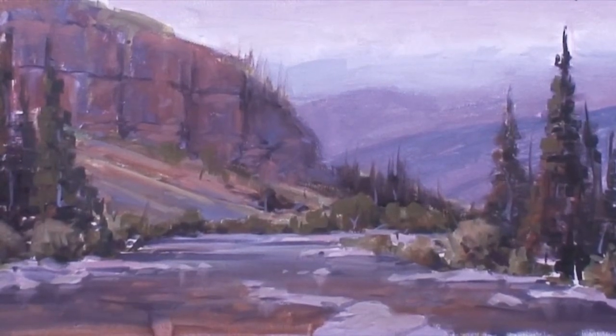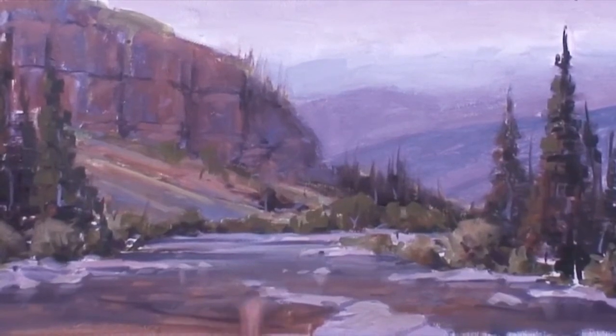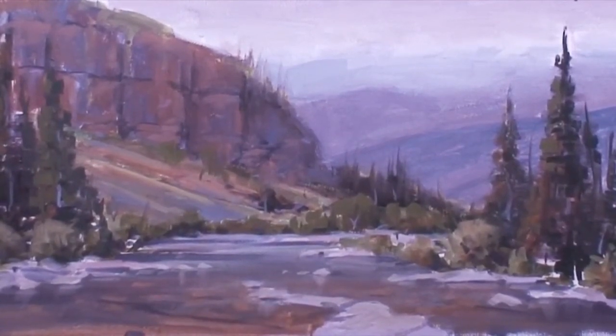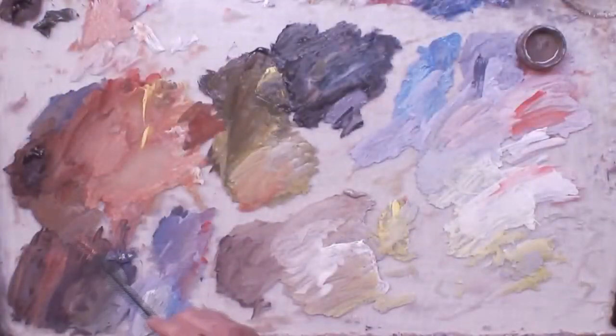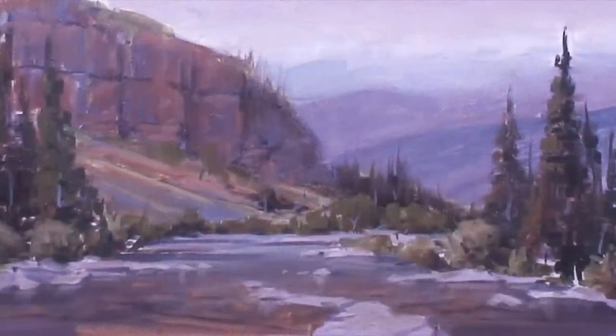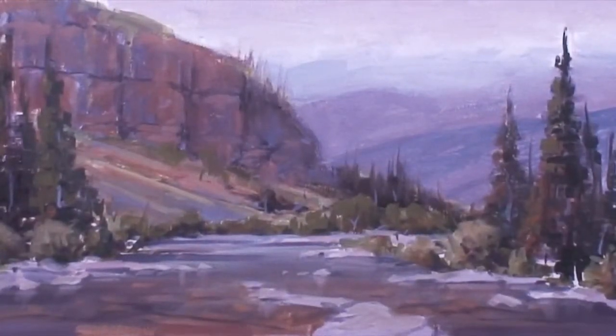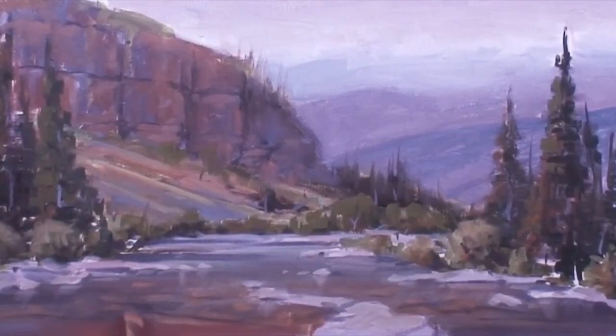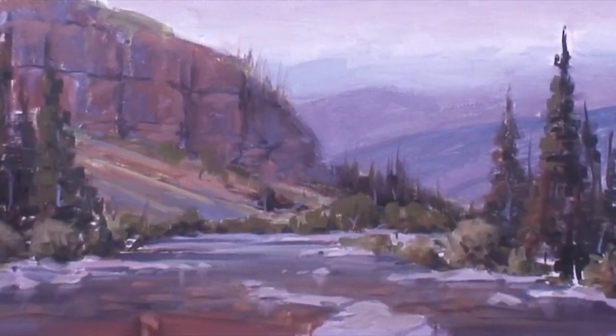Now I'll put some shadows under the rocks that are under the water. Remember, this value is a little higher in value than the dark accents on the shoreline. Now I'll finish warming this foreground with some more red. There's quite a bit of gray in this red too.